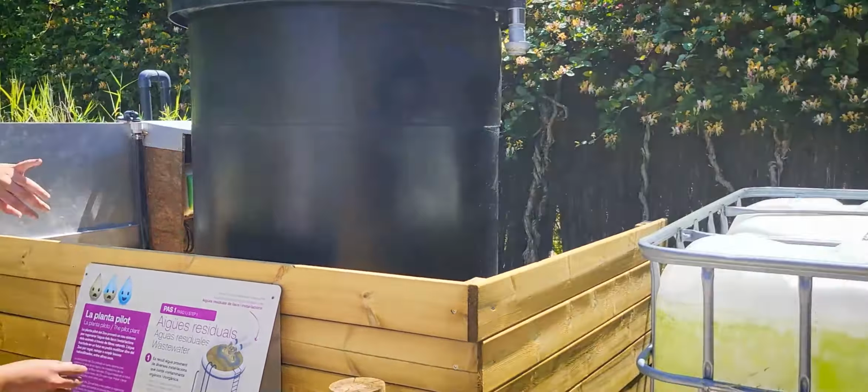So we want to see, and we have already seen that it works very well. And also for pathogens, they remove a lot of pathogens. And the aeration is continuous? Aeration, yes. No, not continuous. The aeration is 4 hours with air, 4 hours without air, 4 hours with air, and the total of the day is 12 hours with air and 12 hours without air.